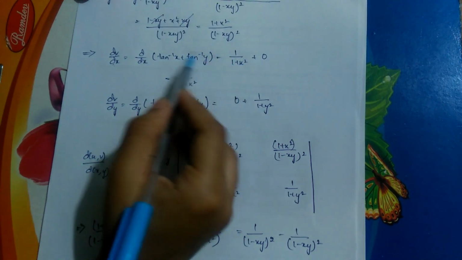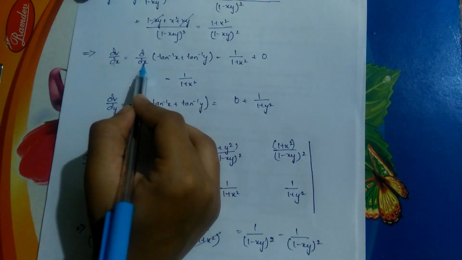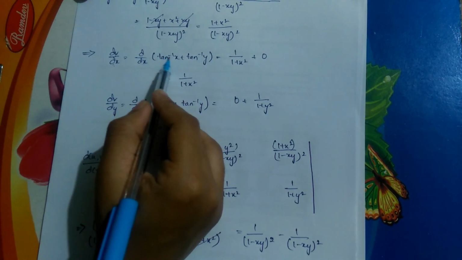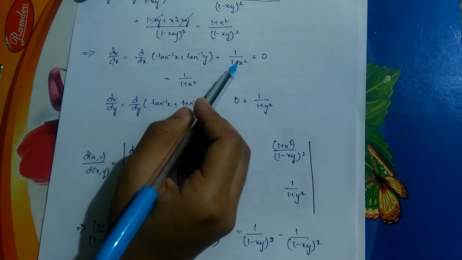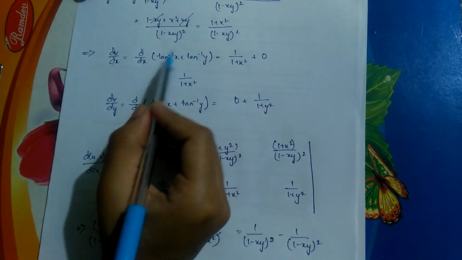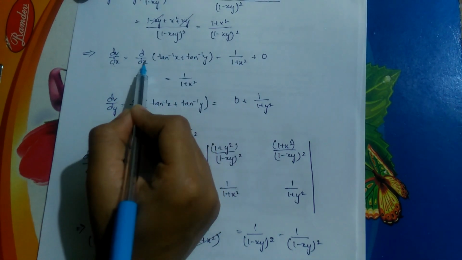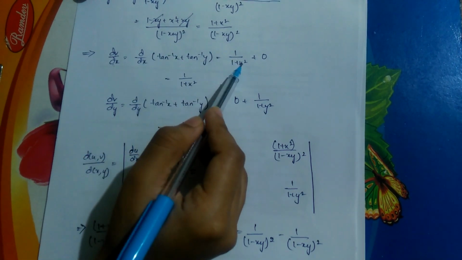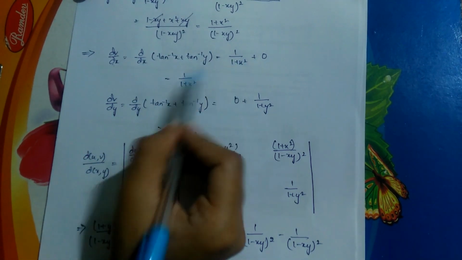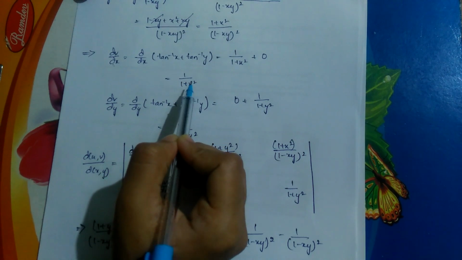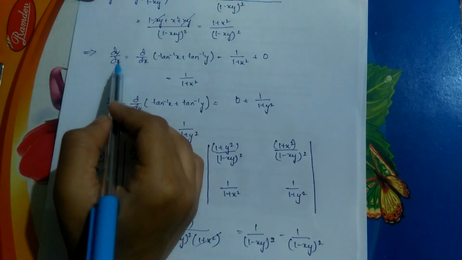Tan inverse x differentiated with respect to x is 1 by 1 plus x square, plus 0 is again 1 by 1 plus x square. So this is dou v by dou x.